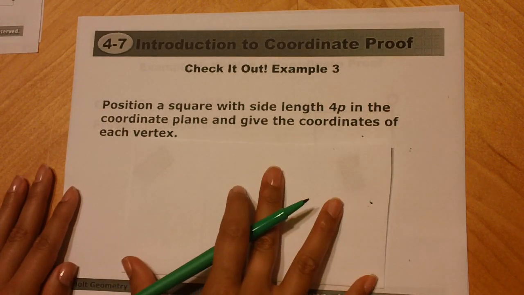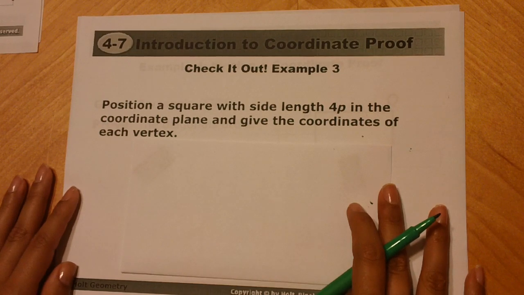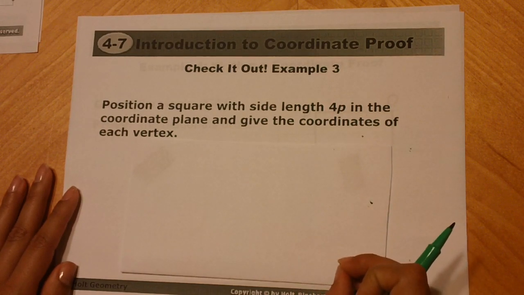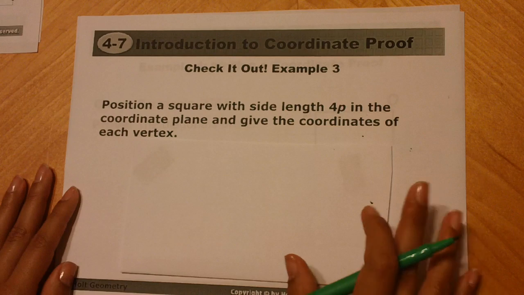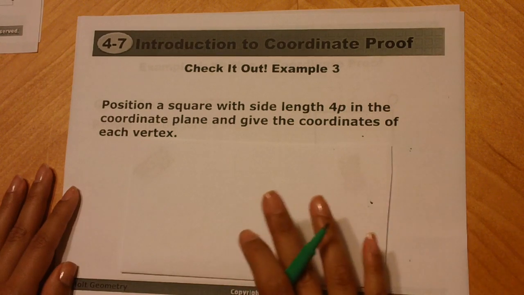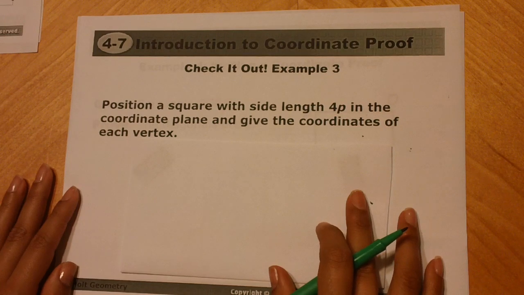Here we're asked to position a square with side lengths 4p in a coordinate plane. Another nice thing about coordinate proofs is that you can prove a statement is true for all of something, all right triangles, all rectangles, all squares, without knowing the exact length. So this is kind of a baby step that we're going to do in order to get to that point.